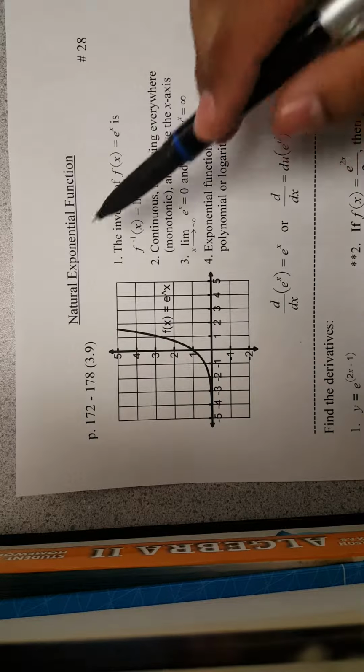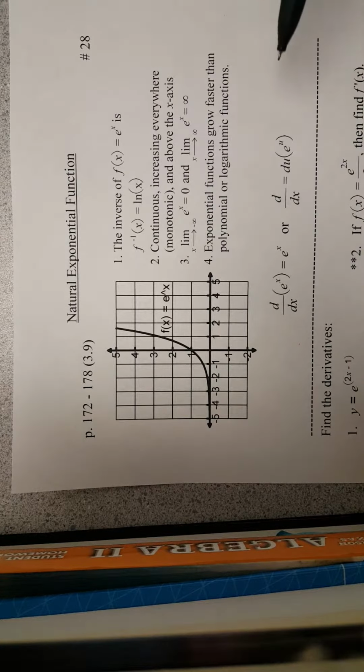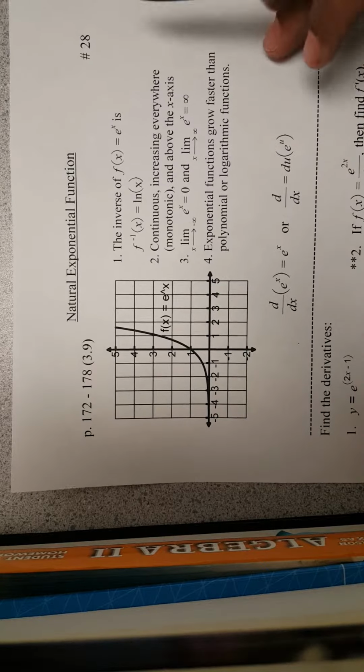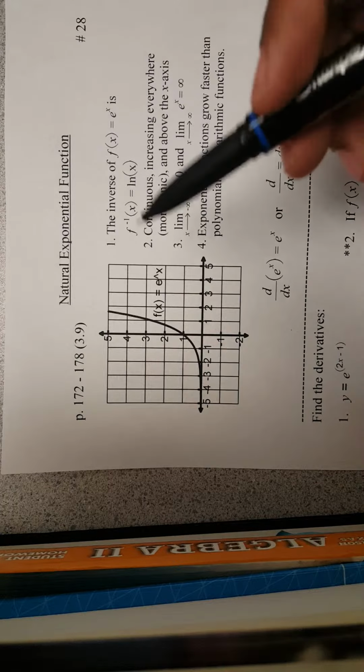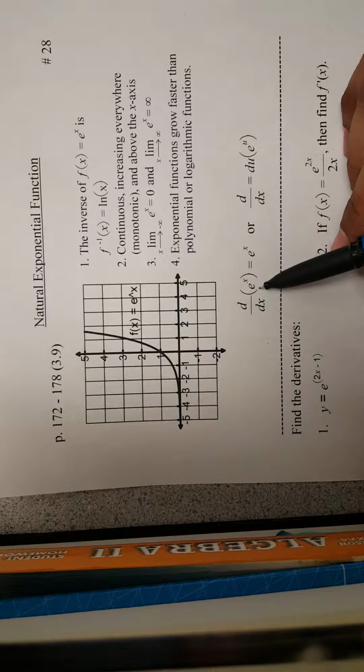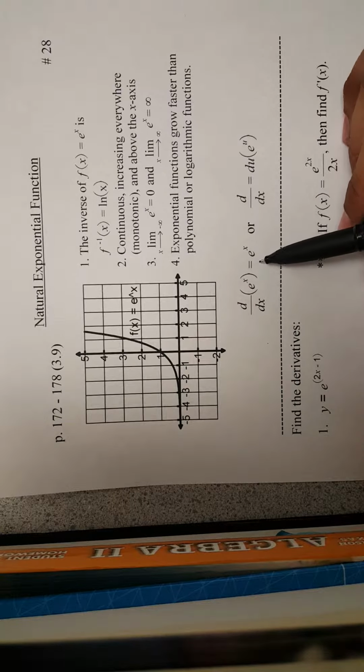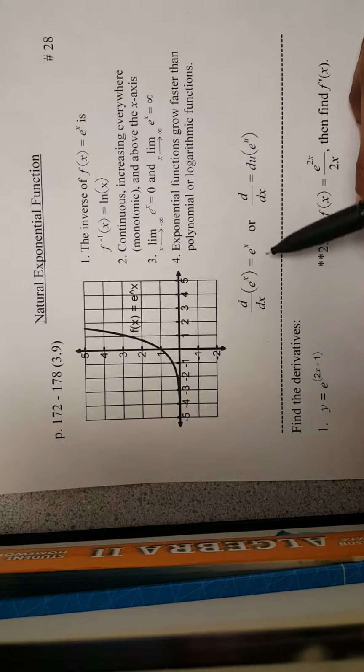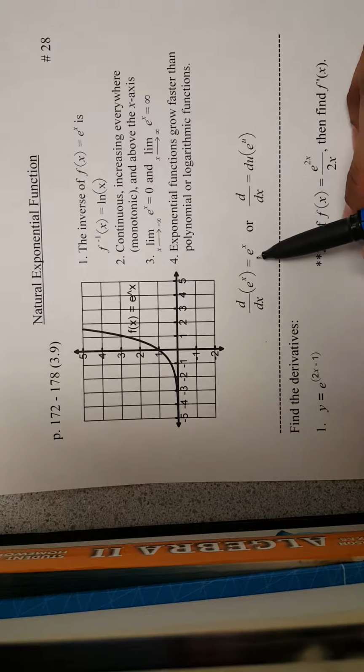Hey guys, we're going to be going over the natural exponential function, the derivative of that one. And there's just some key points that I want to mention. The derivative of e to the x is always going to be e to the x, okay? And that's going to be real basic. So the derivative of e to the x is always e to the x.